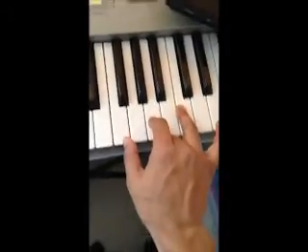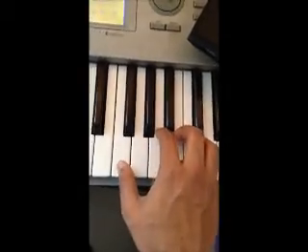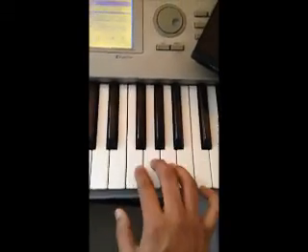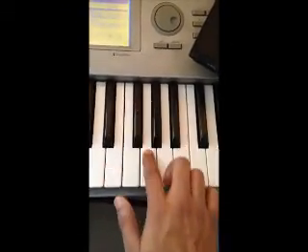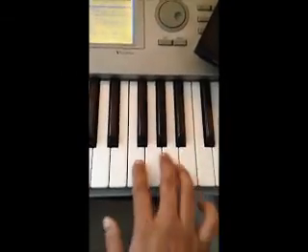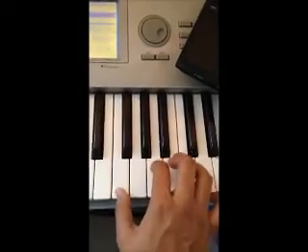Let's have a look at that on F major chord. Okay, so the first note is the root. So if I say F, thumb has to be on F. Second note is two whole steps. That's a whole step because you have two half steps there. That's another whole step because you have two half steps there. That's the second note. Two whole steps.